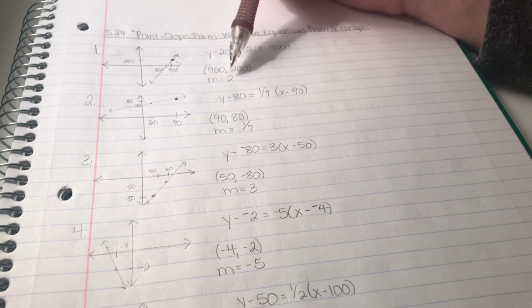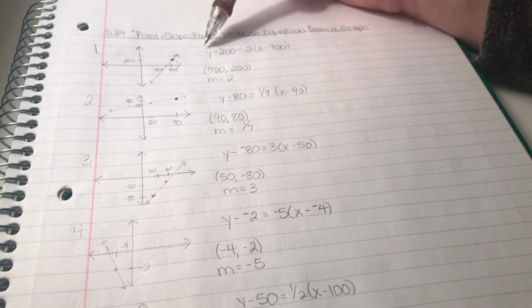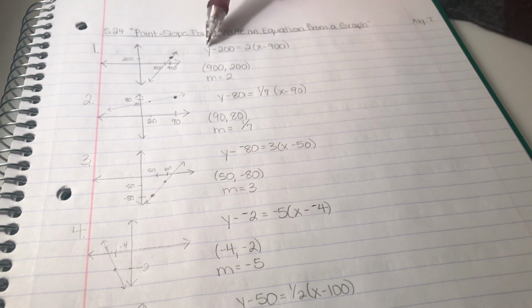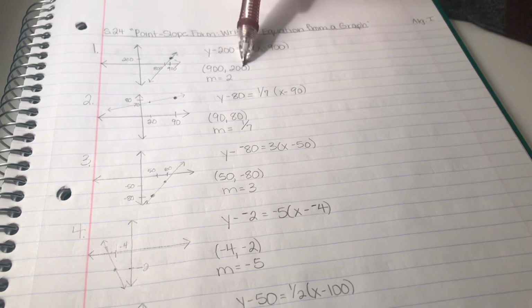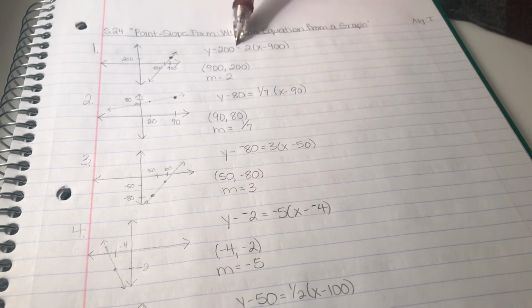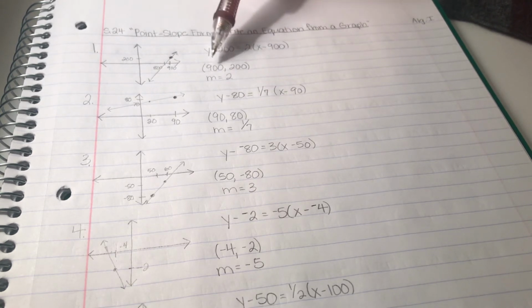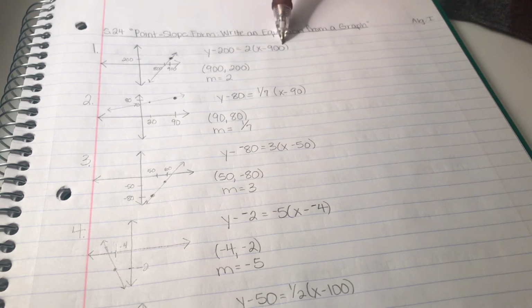So I have my 3 components, my 3 numbers that I'll need to plug in to the point slope form. So y minus, and then my y value, which is 200, equals, I take my slope here, 2, times x minus my x value of 900.